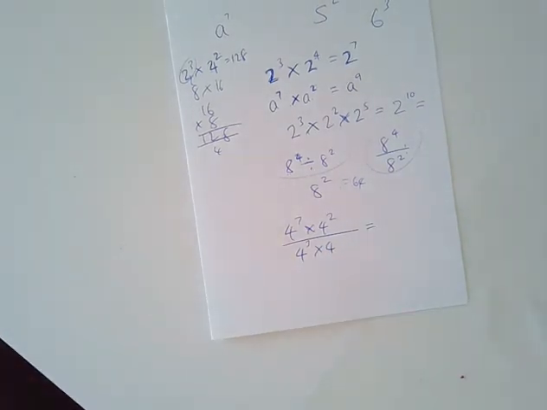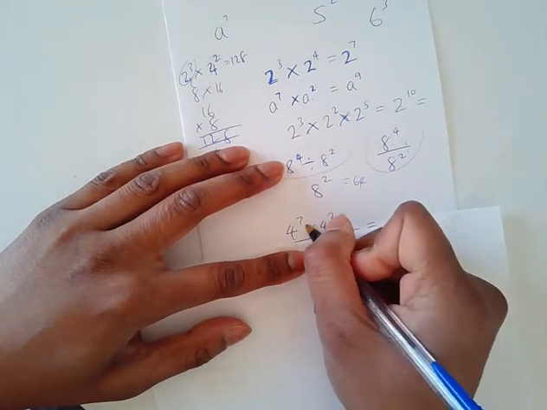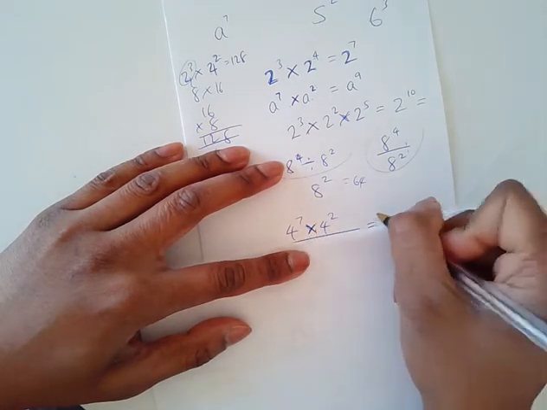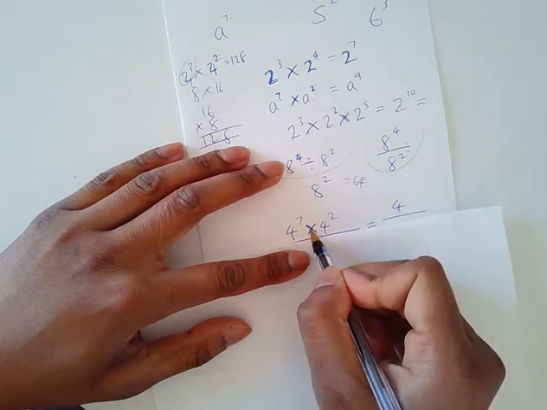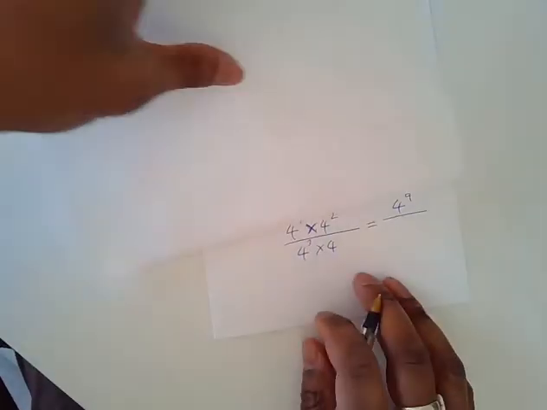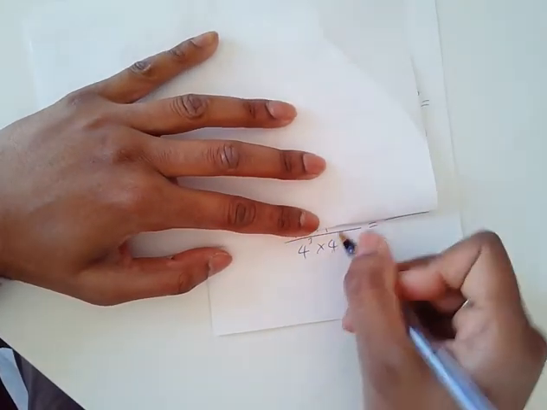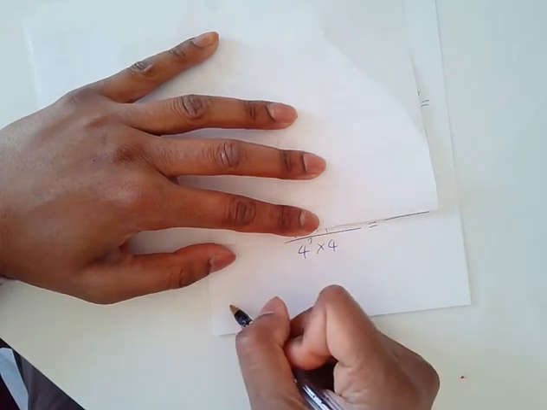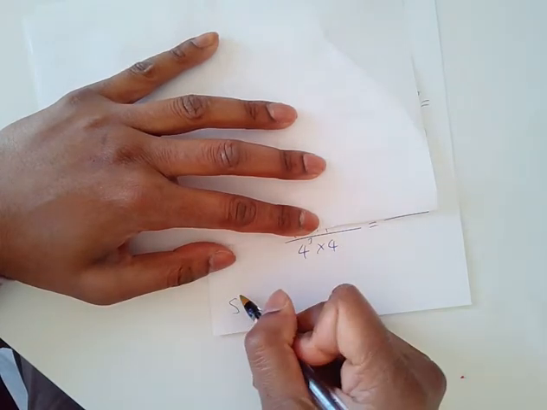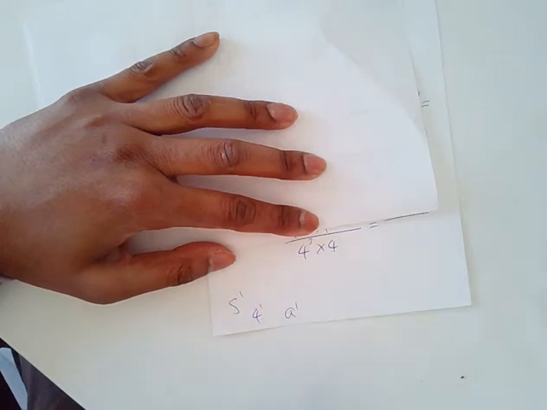So what you do in this situation is start off by looking at the numerator. The base is the same and you're timesing, so copy the base across, and then remember, when it's timesing, you add the indices. Do the same for the bottom. That 4 means 4 to the power of 1. If you've got a single number like that, for example 5, that means 5 to the power of 1. Anything single is written like that.